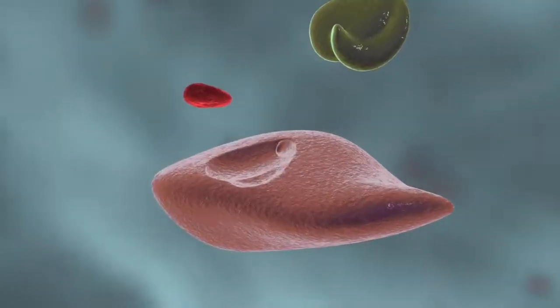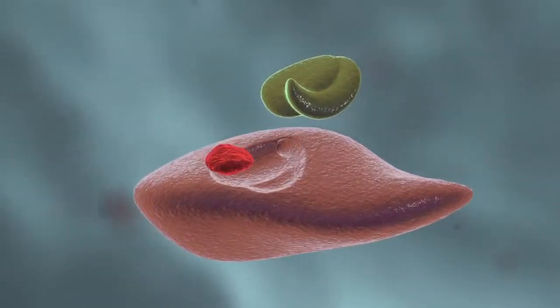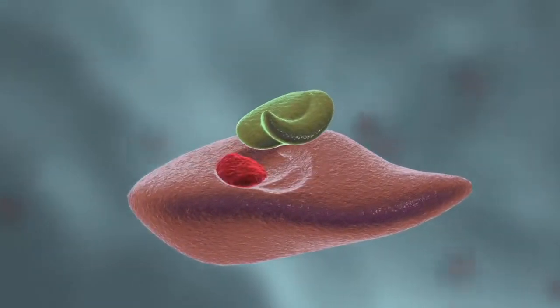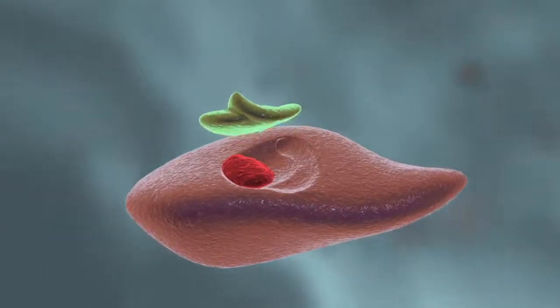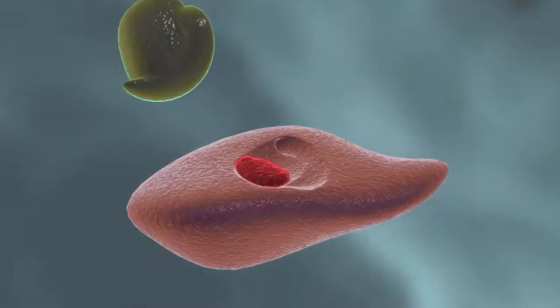The key to the regulation of the enzyme mechanism is enzyme inhibition. One type of inhibition involves an inhibitor binding to the active site. That is, it competes with the substrate. This is called competitive inhibition.